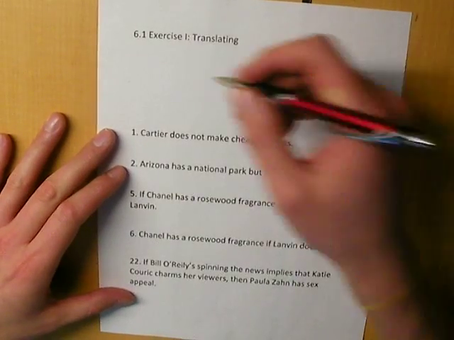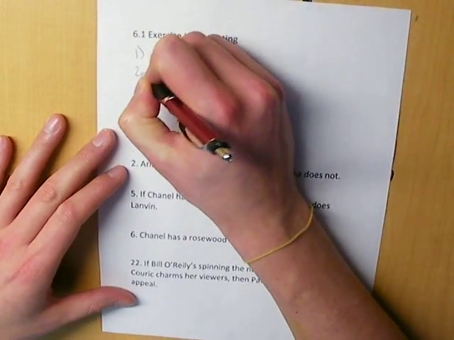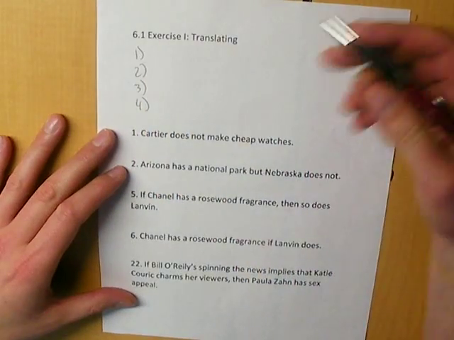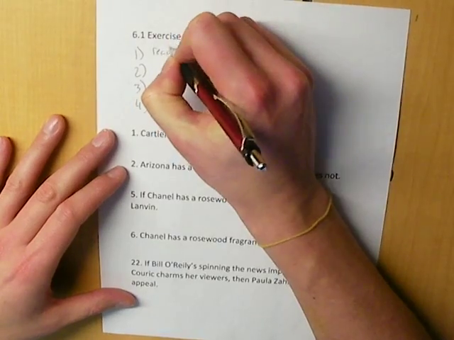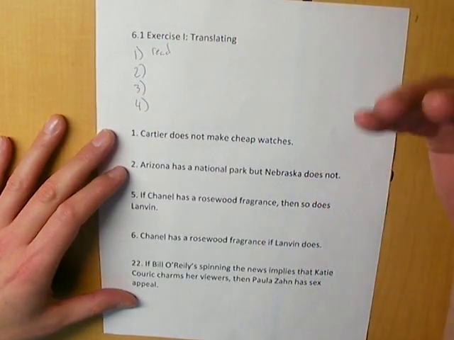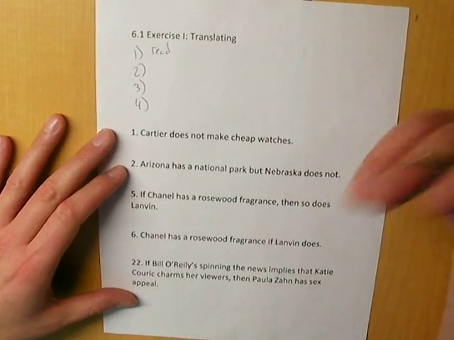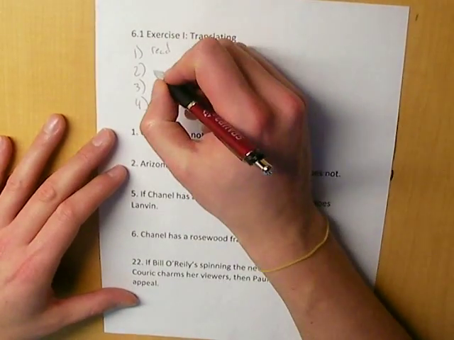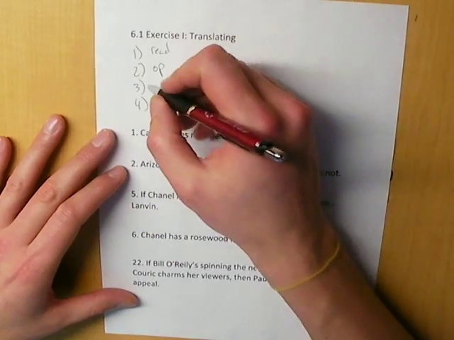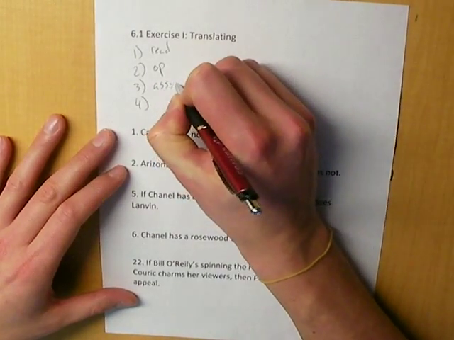To translate, there are 4 basic steps here, just to get a grasp on this. Not all steps will be necessary for any one problem, but step 1, just read through the sentence, get a sense of what's being said, get a sense of the flow, and that then leads directly to step number 2, try to identify the logical operators that are present. Step number 3, assign variables.